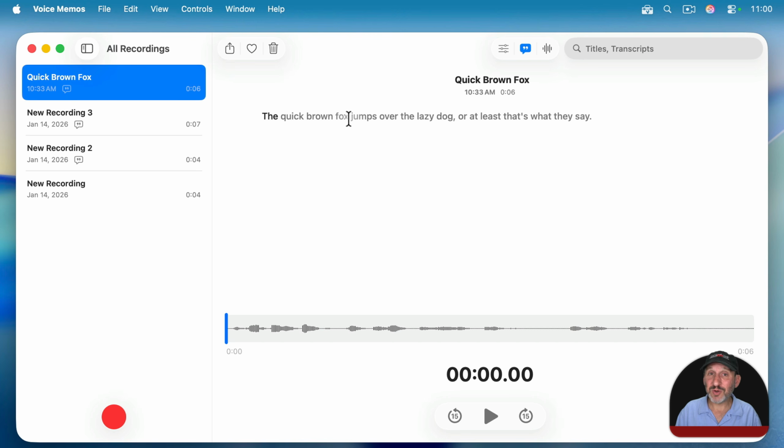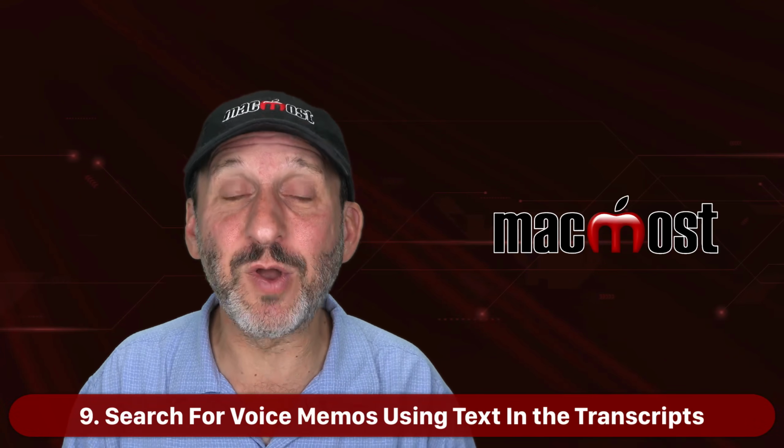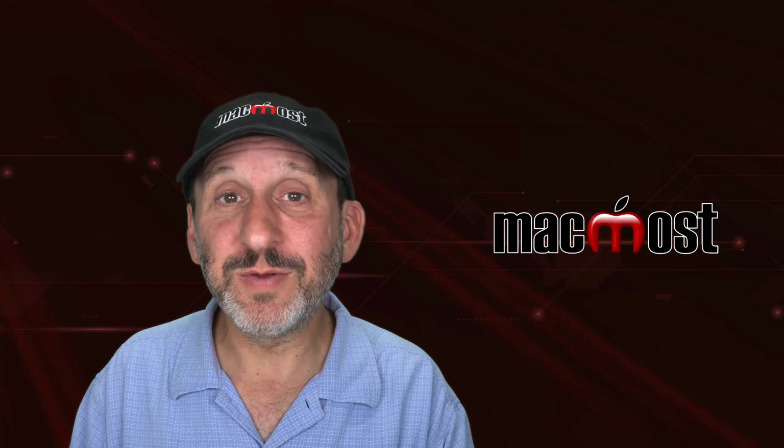So it's handy to see the transcript certainly, but you could also use this to navigate. If you just click on a word, it jumps to that part of the recording. Now in addition to the transcripts being used so you can visually see what's going on while you're playing it back and jump around, you can also use them for search.